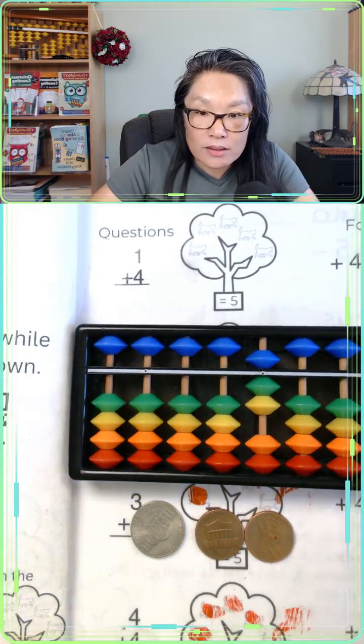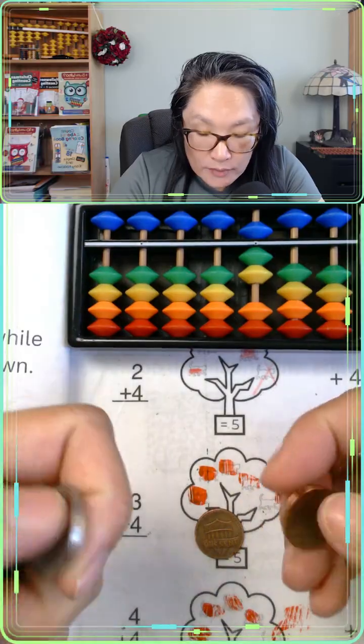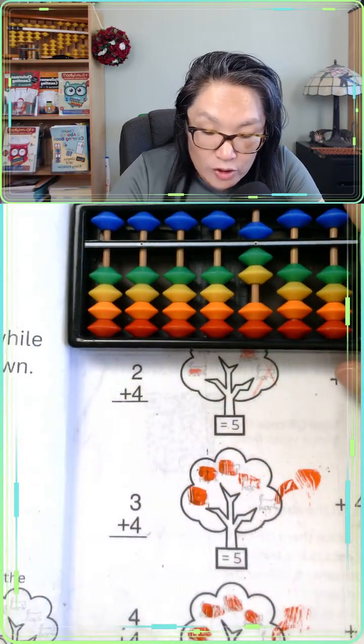What is an abacus? An abacus is a counting tool. That's what it is. And so when we're looking, it's just keeping track of our numbers.